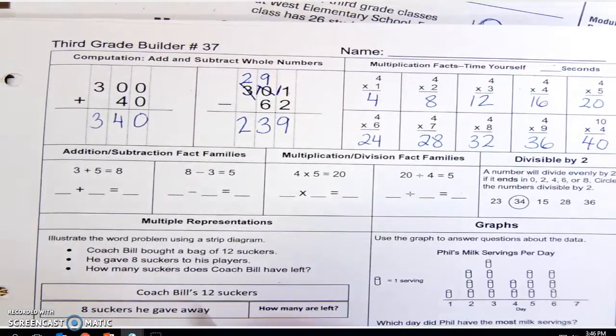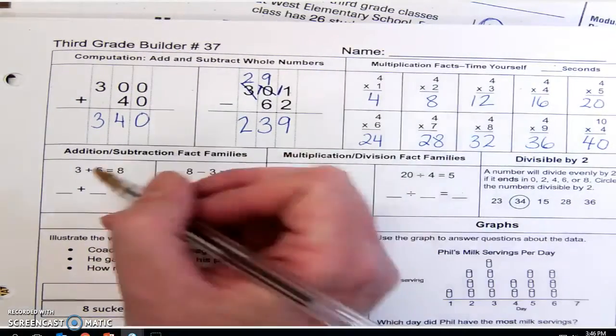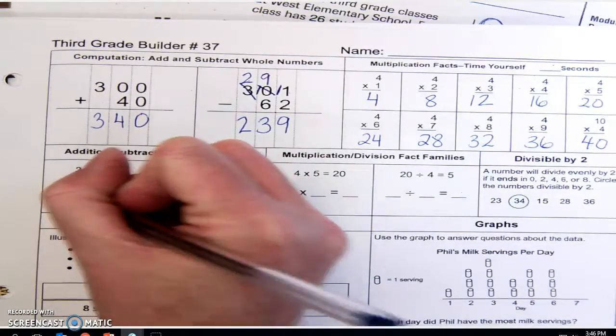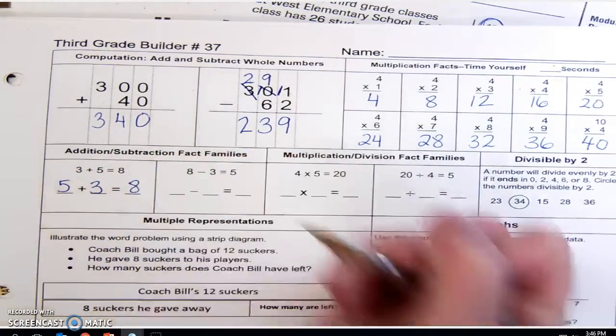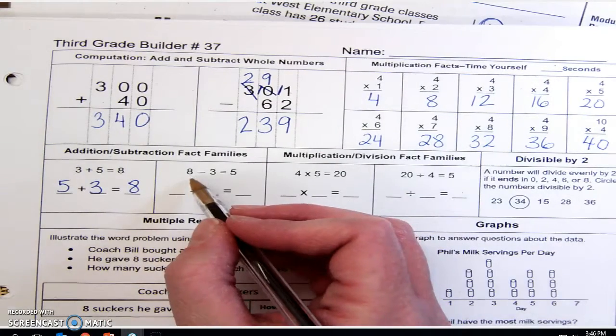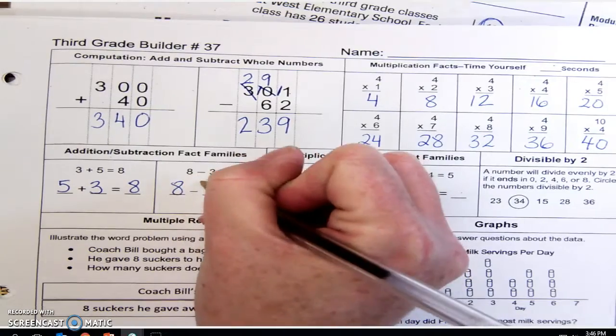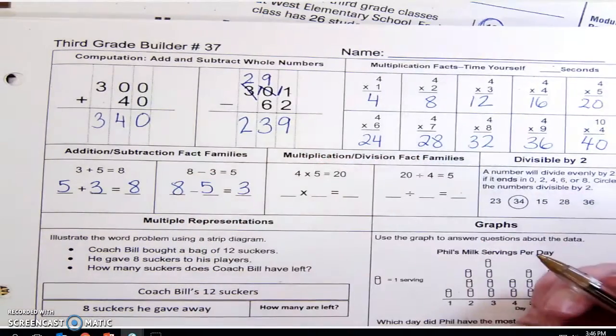Our addition subtraction fact family, we have 3 plus 5 equals 8, and 5 plus 3 equals 8. Subtraction, 8 minus 3 equals 5, and 8 minus 5 equals 3.